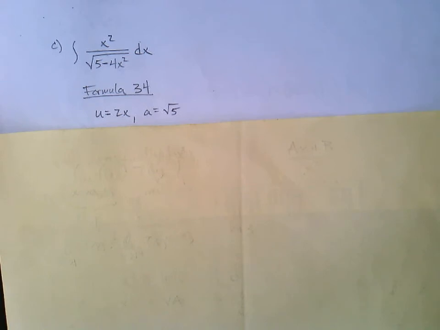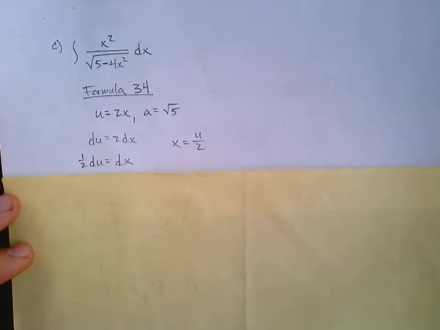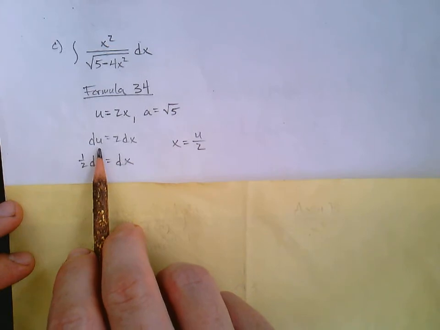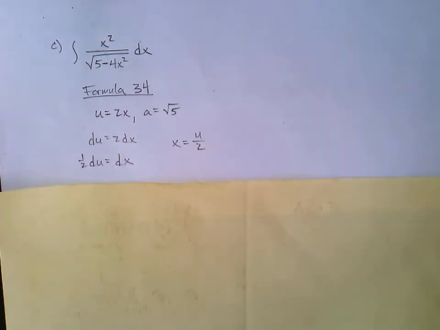Now, how does this make things more difficult? If u is not just equal to x, if u equals 2x, there's a u substitution going on. So a couple of things we need to consider. For one, I'll just show you all this. We need to consider du. We can't simply replace dx with du. It's not going to work that way.